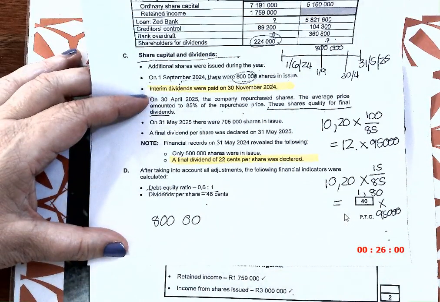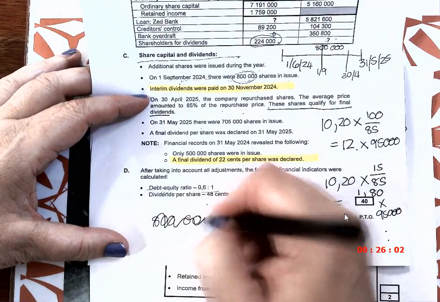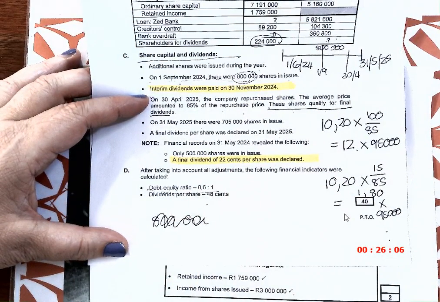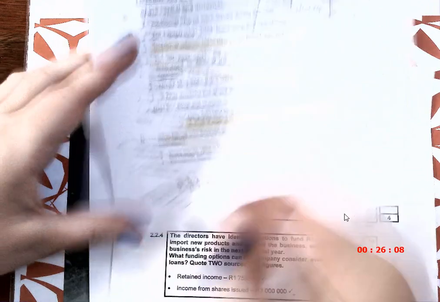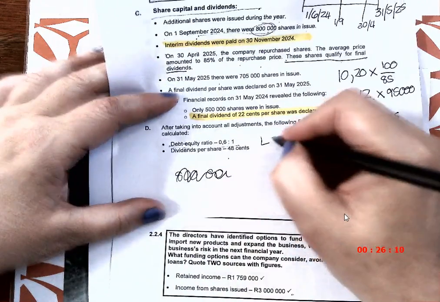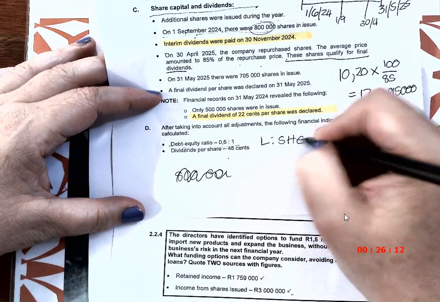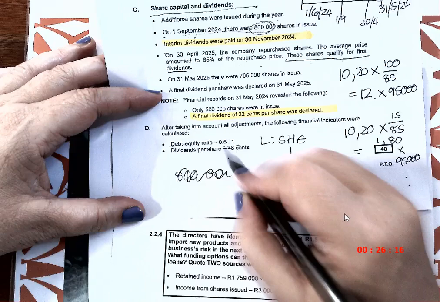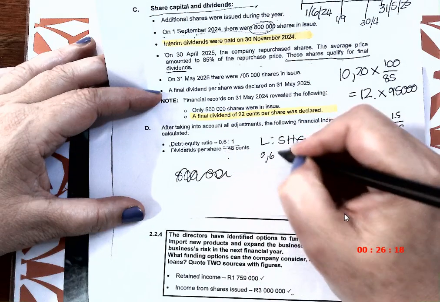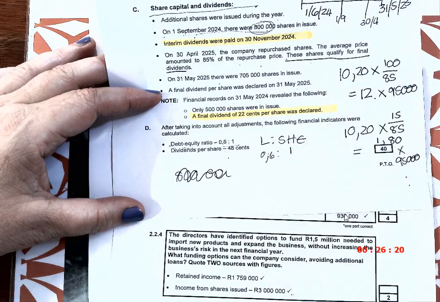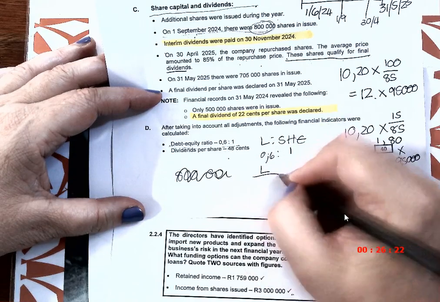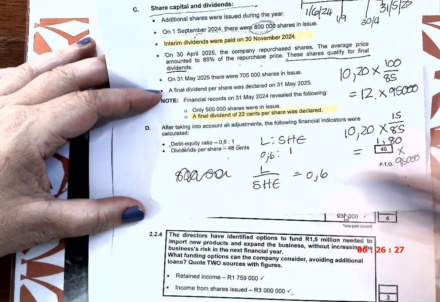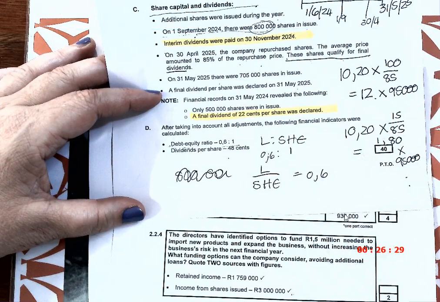So, can you see that you need to be able to know your formulas forward and backwards? So, I know debt equity is loan to SHE. Loan to SHE is 1. Loan is 0.6. How did I get to 0.6? I said loan divided by SHE gives me 0.6. Does that make sense to you? Yes.